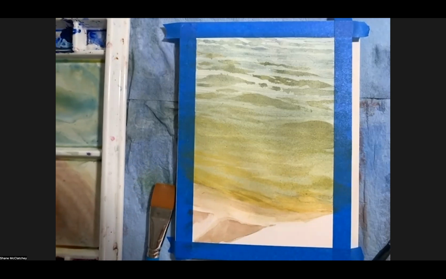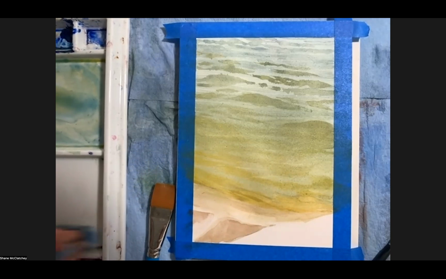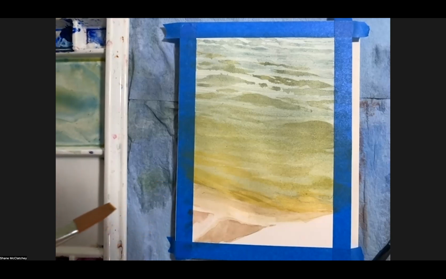The color for down here is kind of an outlier, so I'm going to clean off my palette to mix that. Just kind of a dull, random, neutral color. I'm going to use a little bit of that magenta mixed in with this yellow ochre and just lots of water because it's so bright.